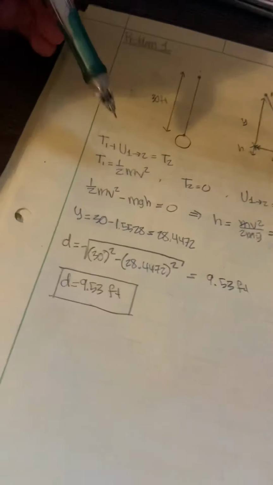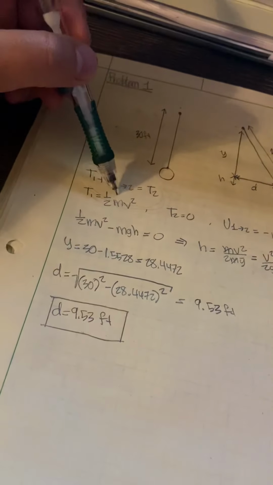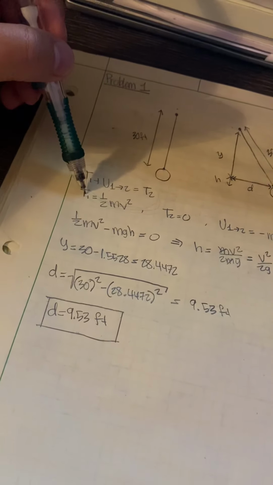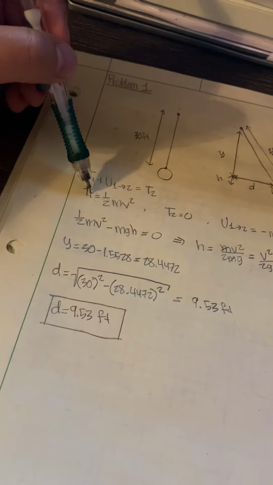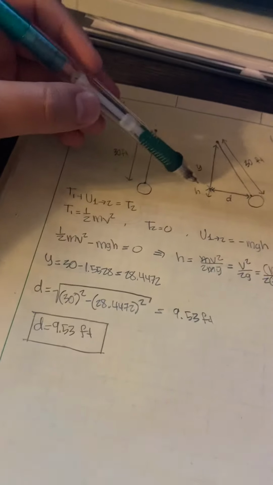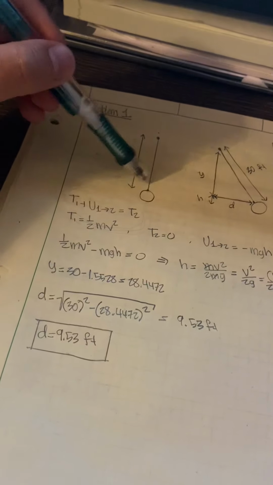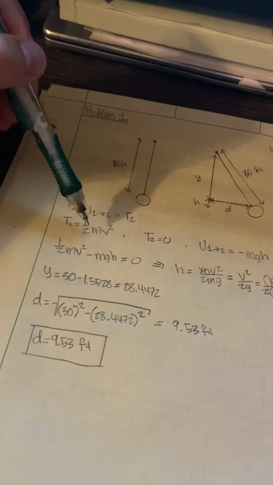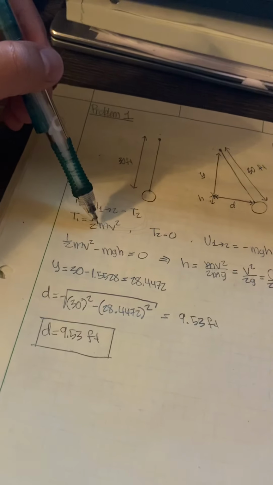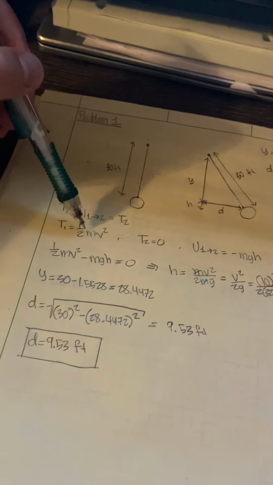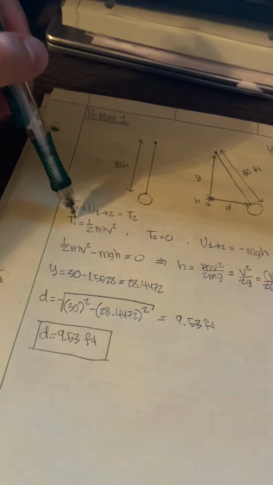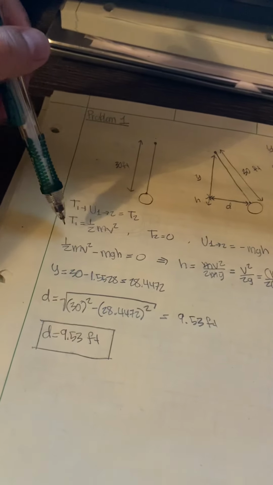All right, so to use this equation, we need to figure out the kinetic energy at point 1. Point 1 is actually when it's just here, and we're given 1/2 times mass times velocity squared. That's what the kinetic energy is equal to.